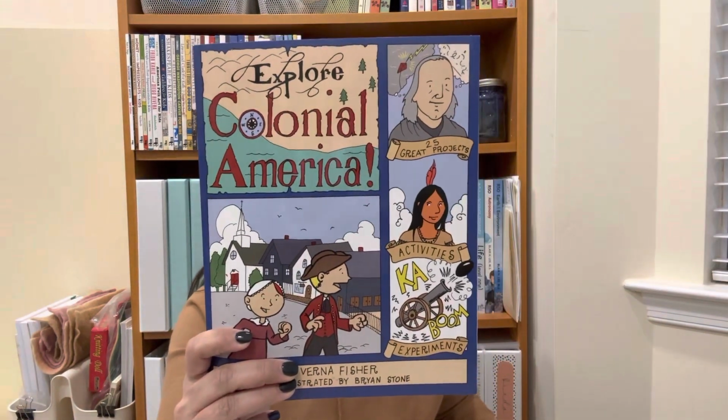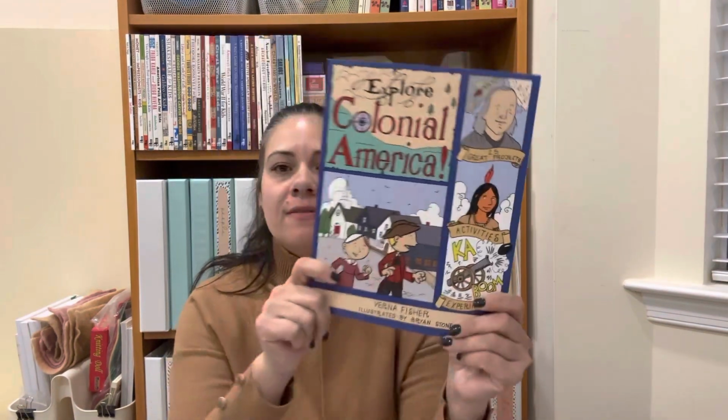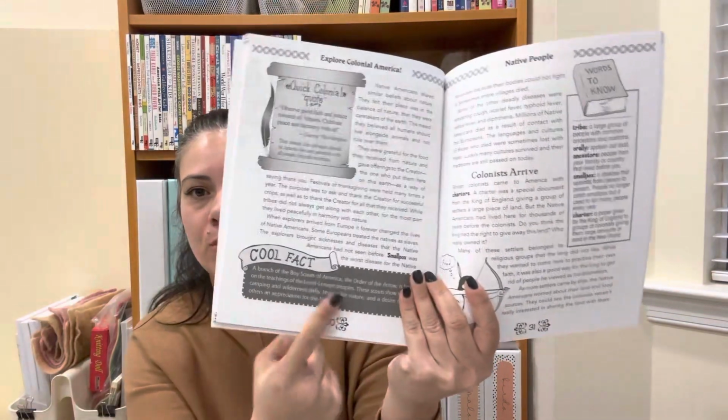I pulled these two resources out once I started Jamestown. Explore Colonial America is by Verna Fisher, and this one is for ages 7 to 10. Jam really likes this one. It is black and white, but it has what he loves, like cool facts, and just the way it's written really helped him. We used this from Jamestown on through the American Revolution, as well as this one, Great Colonial America Projects You Can Build Yourself.